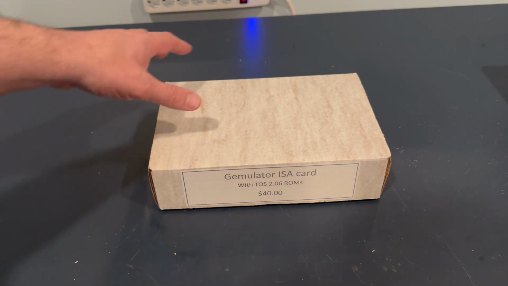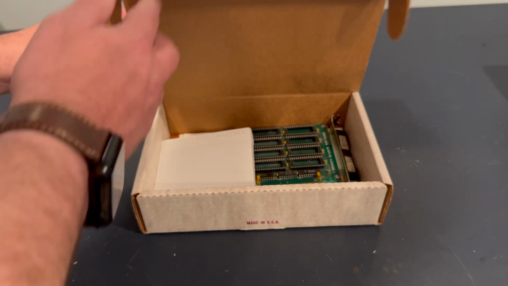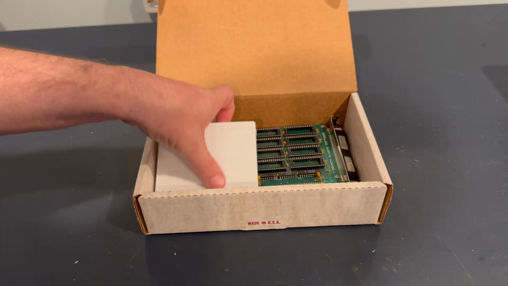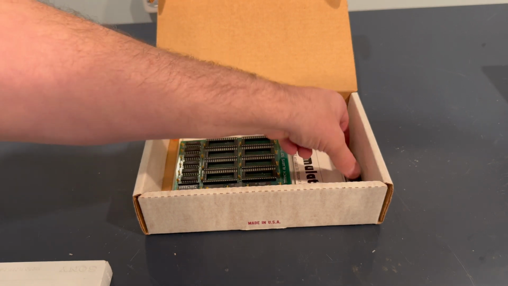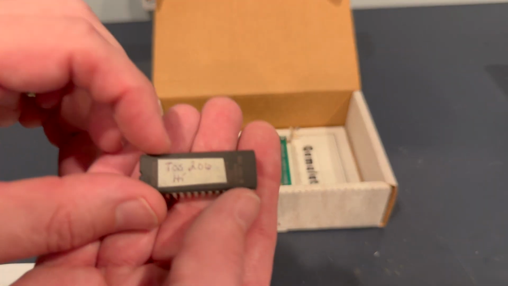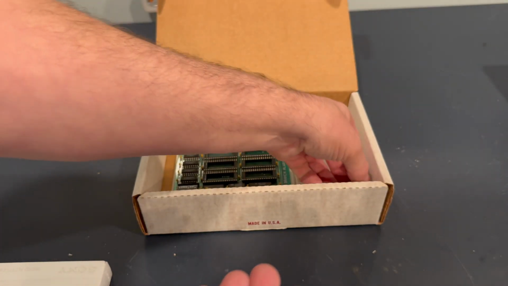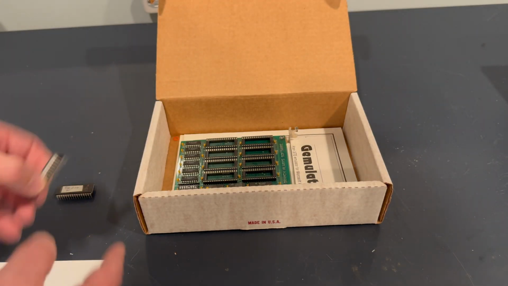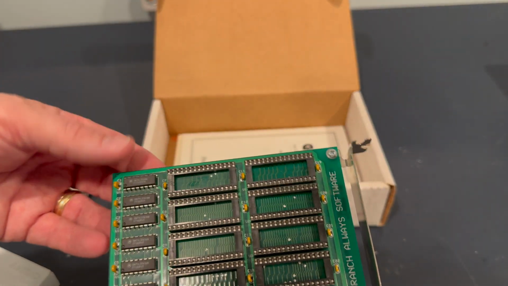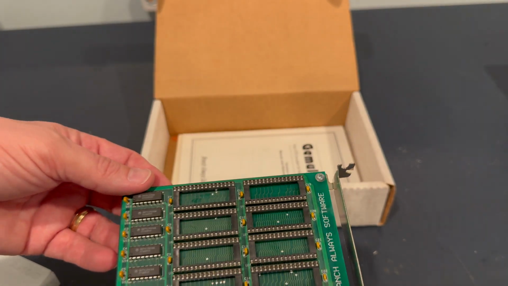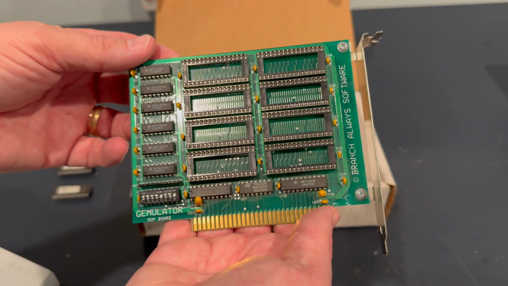So as you can see, I brought this home, and one of the things I did in preparation for this is I did already burn myself TOS 2.06, high and low. All right. So this is a combination of this lovely Gemulator. And really, if you look at this, there's really not a whole lot to this ISA board.